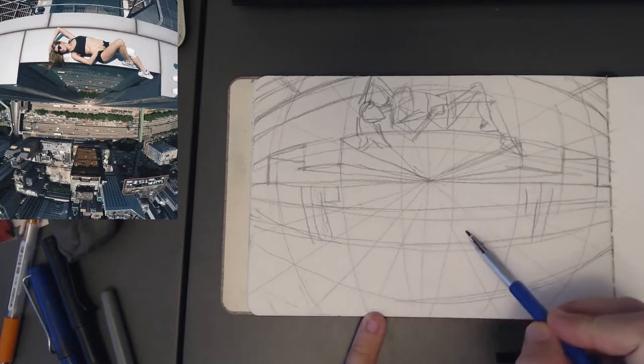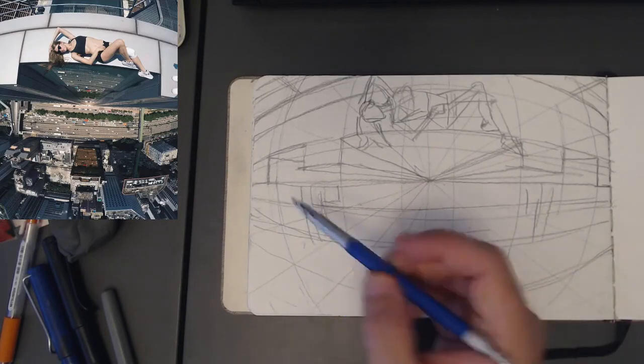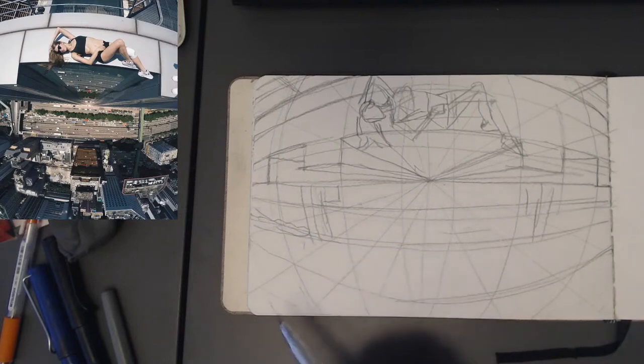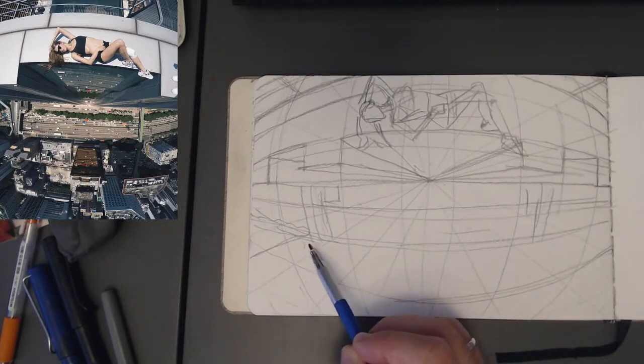So here I just make a quick note for the road, the freeway, and put some buildings.